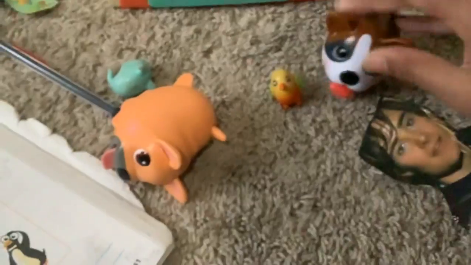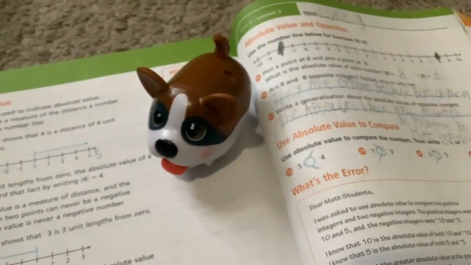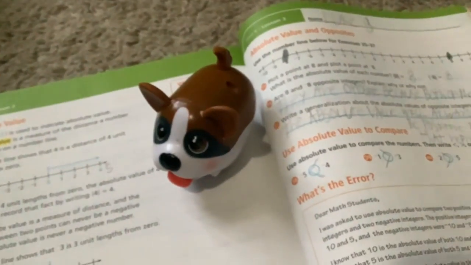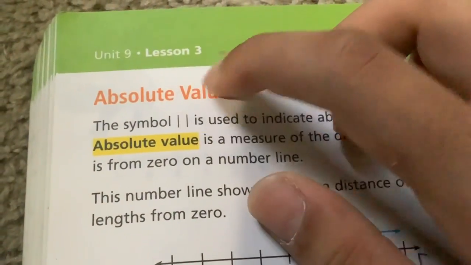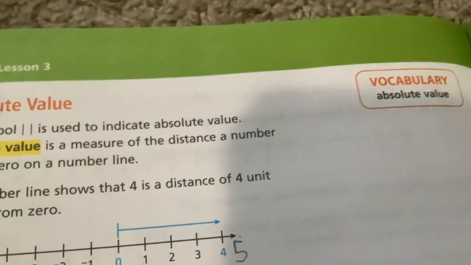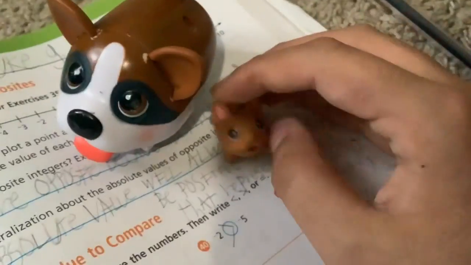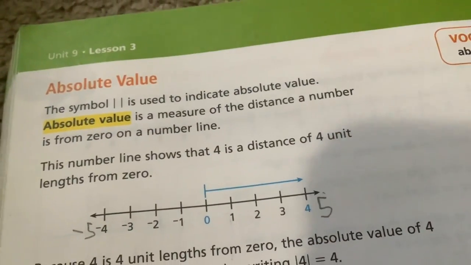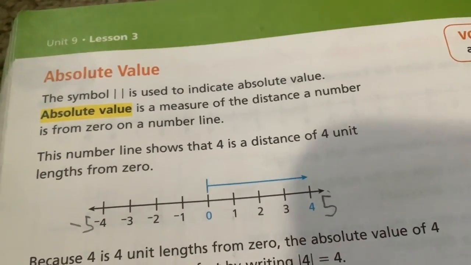And now, here's something I think will make you totally excited. This is another fairly easy topic. In fact, it's one of the easiest of all. There is a symbol with 2 vertical bars in it. It's used to indicate absolute value. Absolute value? What's absolute value? Absolute value is a measure of the distance a number is from 0 on a number line.